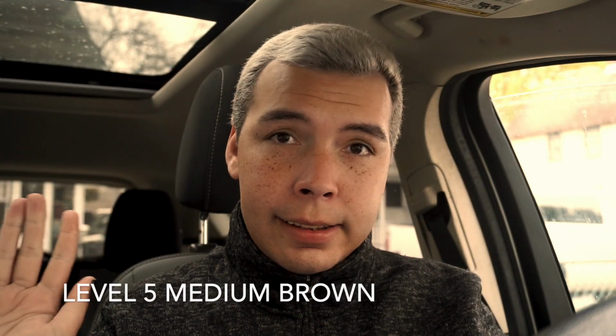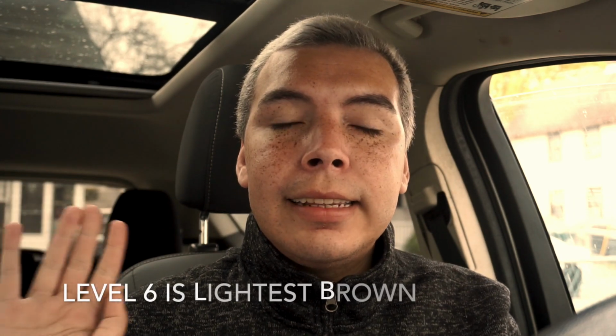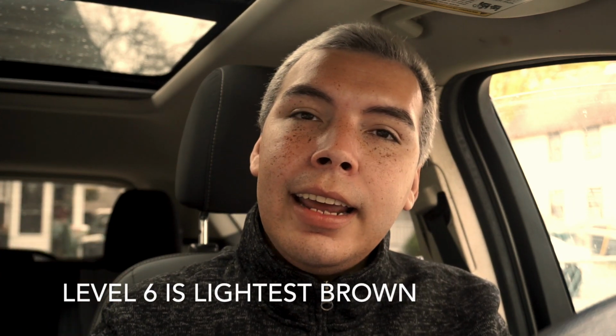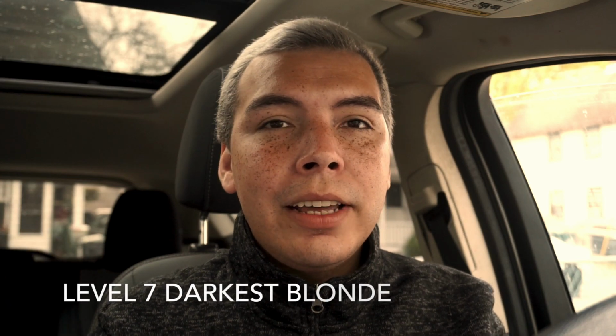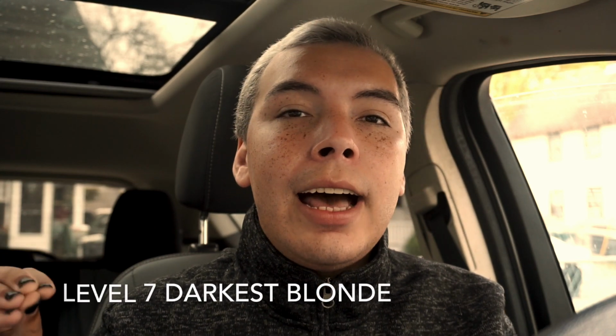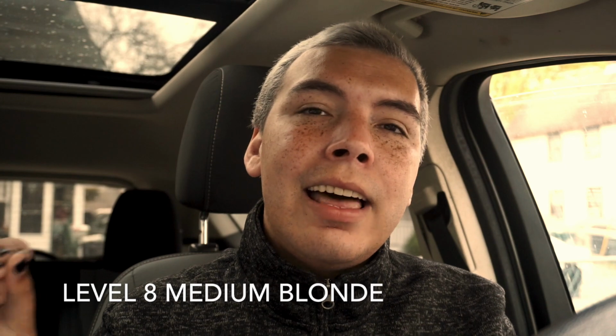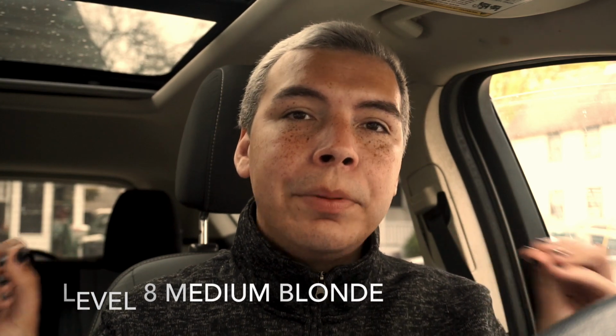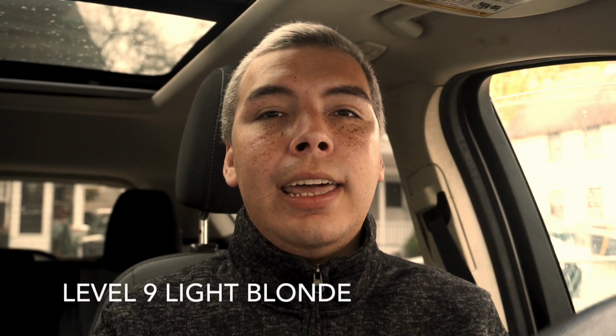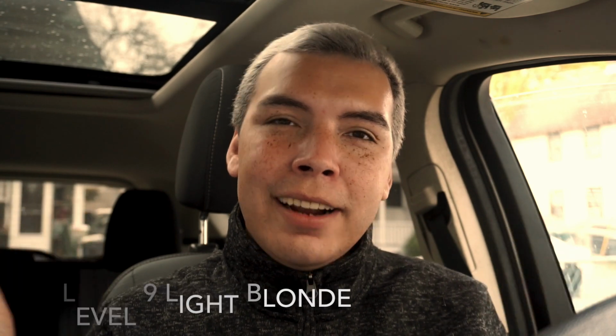Level 5 is a medium brown. Level 6 is lightest brown. Level 7 is darkest blonde. Level 8 is medium blonde. Level 9 is light blonde. And level 10 is the lightest blonde. That is where it's almost white. Those are the 10 levels of hair color.